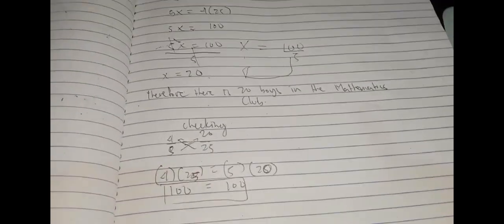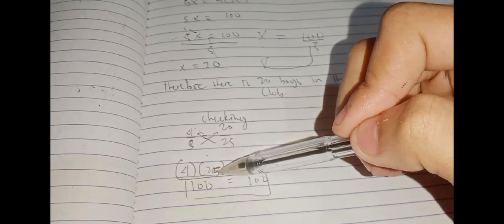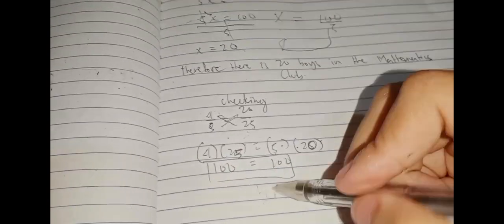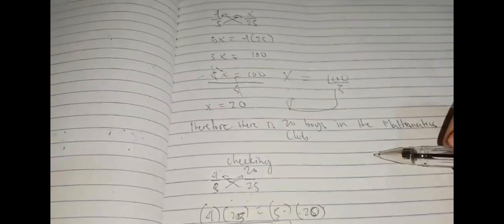For the checking, we also use cross multiplication. 4 times 25 and 5 times 20. So 4 times 25 is equal to 5 times 20. So 100 equals 100. It's proportional. It's a proportion. So therefore our answer is correct, which is the number of boys in the mathematics club is 20.